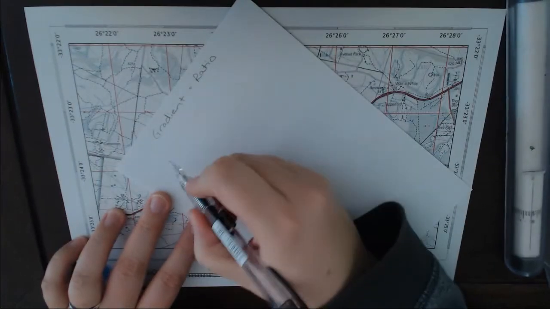The first question is, how steep is that hill that you're about to climb? The answer is something you're going to be able to work out right now. So we're going to have a look at how to calculate gradient. Stay tuned.